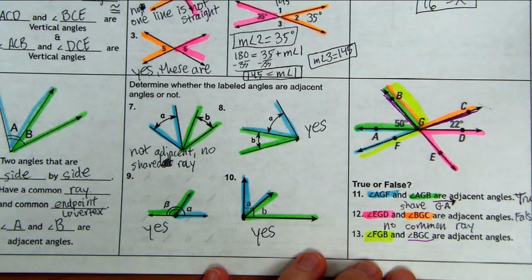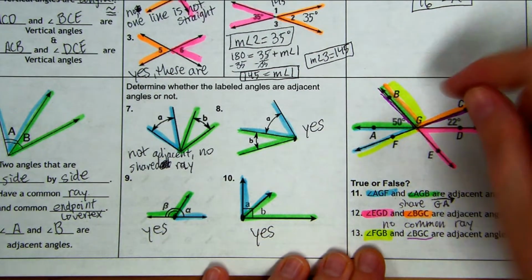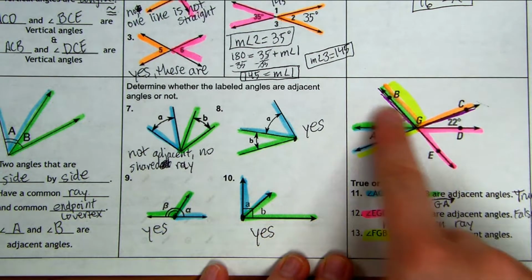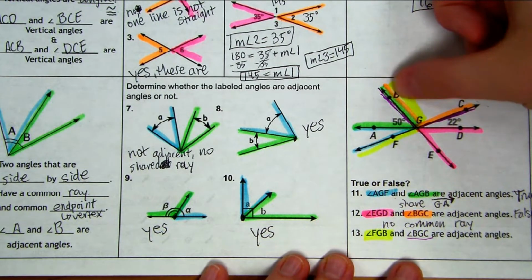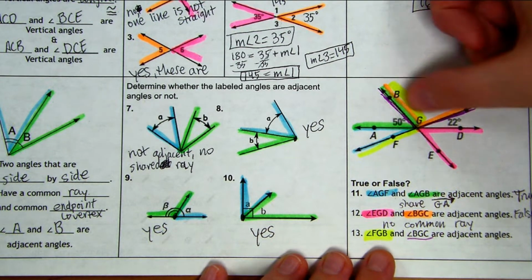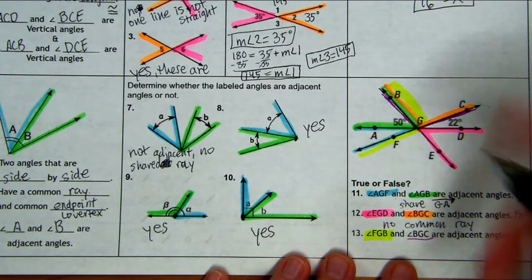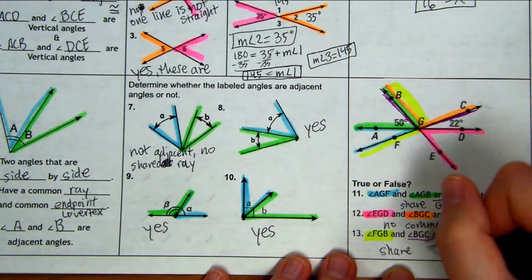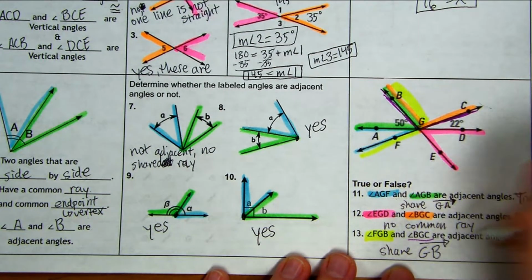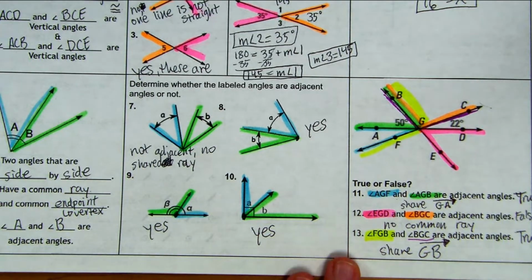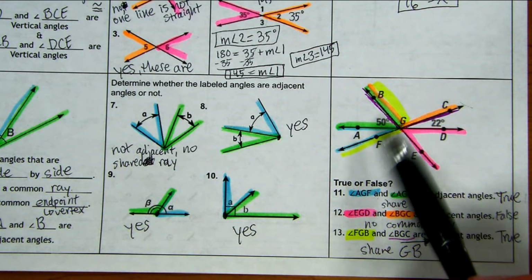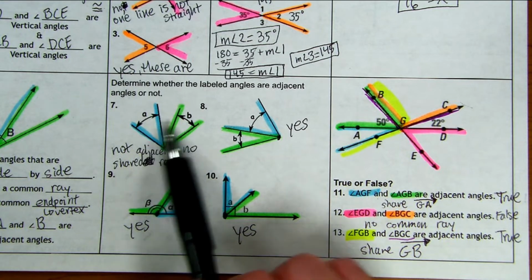So if we're comparing the yellow angle and the purple angle, we can see angle FGB and angle BGC have the same vertex and they both share this ray GB. This creates a side for both of the angles. So this is true. And that's because they share ray GB, the arrow on top. So when it comes to identifying adjacent angles, you need to make sure they have the shared vertex and that they share a side. If there's a gap between the two angles, they're not going to be adjacent.